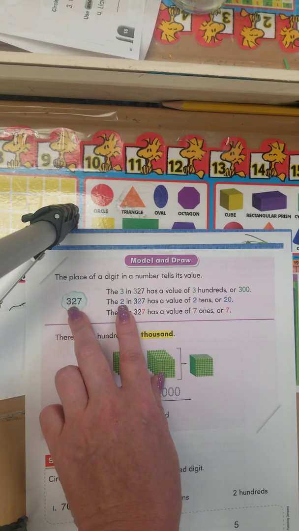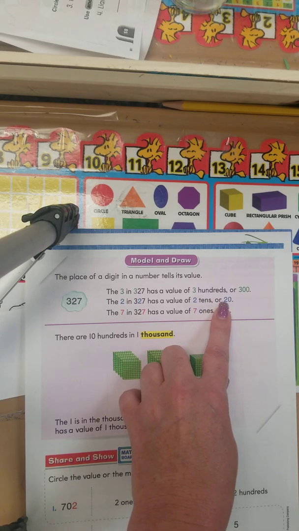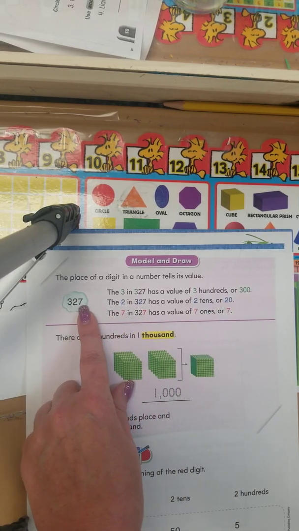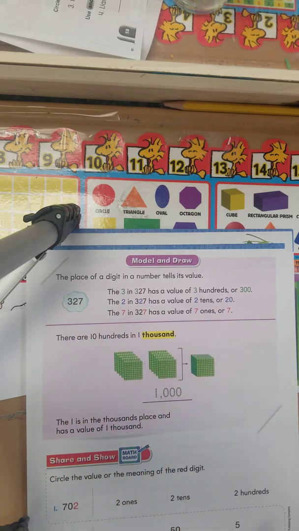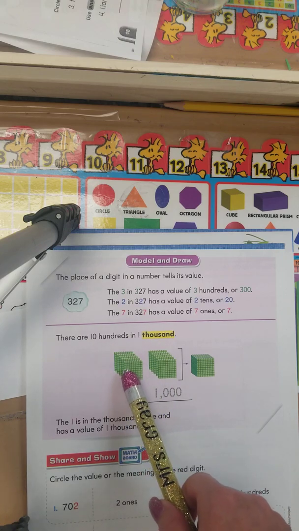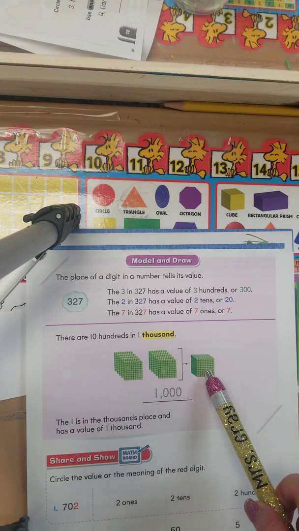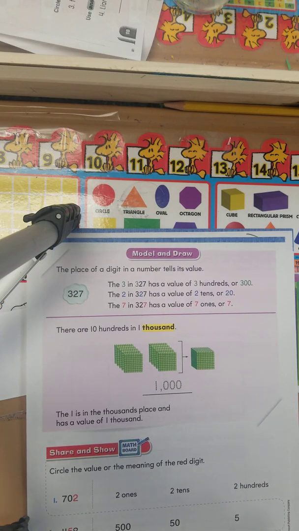2, right there, it's in the tens. It has a value of 2 tens. Well, 2 tens equals 20, just like we did yesterday with our expanded form. The 7, it has a value of 7 because it's 7 ones, or the number 7. Now, if we put 10 100 flats together, just like they did here, that's going to equal 1,000. We won't have this very often, but you do need to be familiar with it. So just like 10 tens equals 100, 10 hundreds equal 1,000.